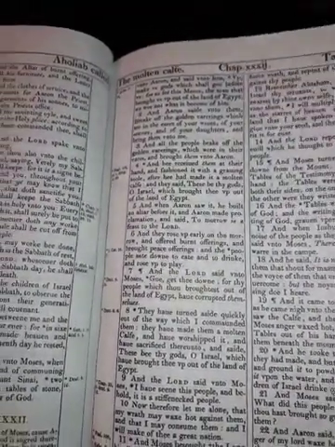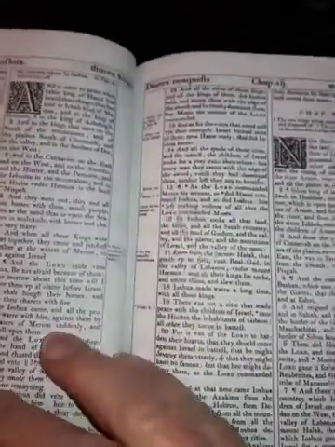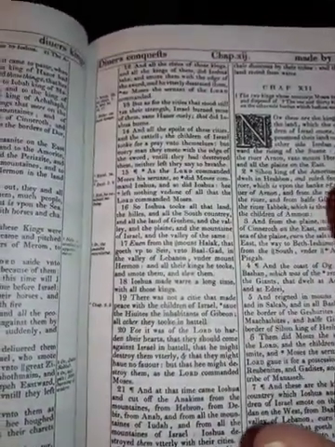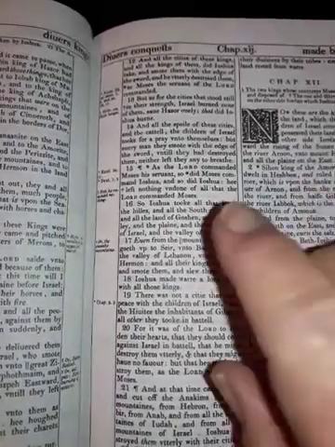And the print is rather small. It's really small.